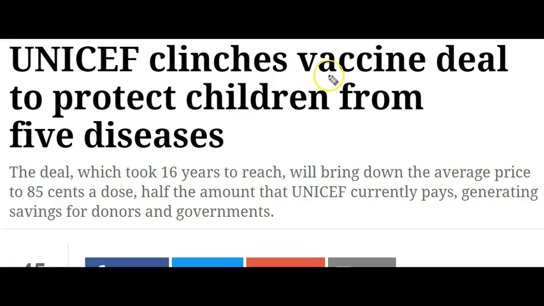reached a deal with 5 vaccine suppliers to supply the pentavalent vaccine at a very low cost so that more than 57 lakh children can be saved in the coming 2 to 3 years.